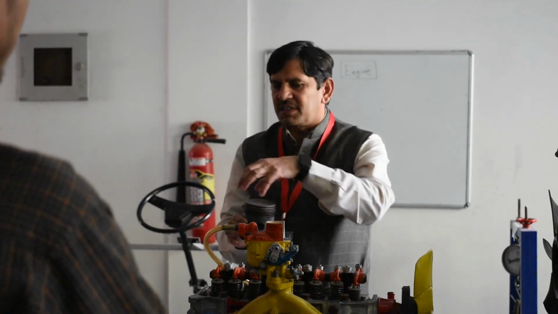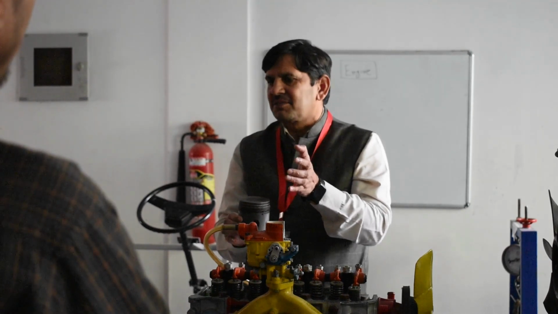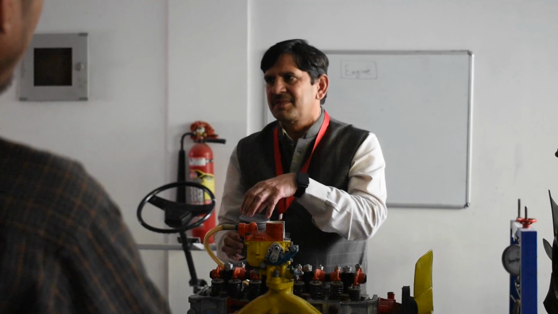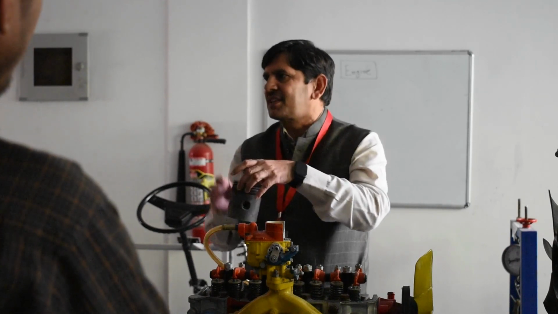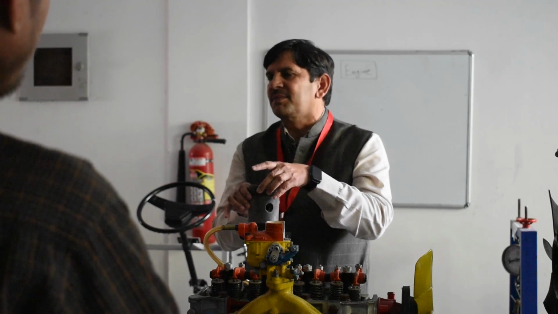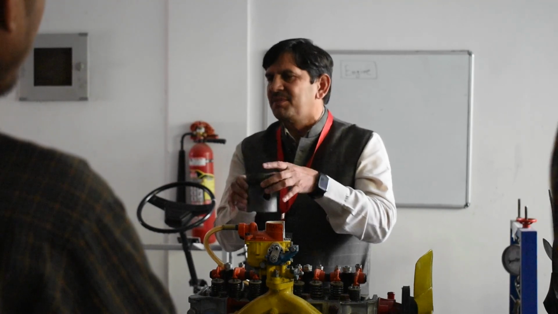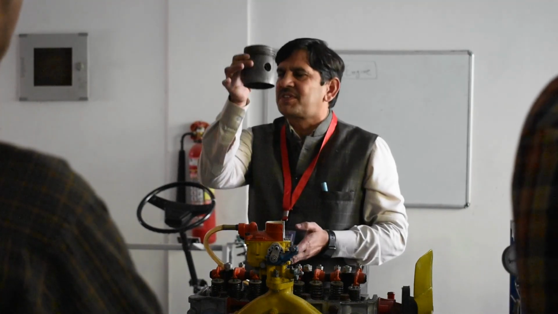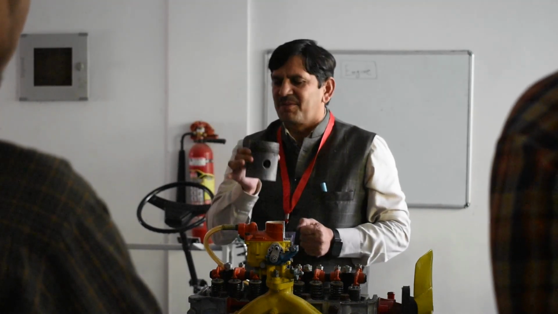Because it is a closed chamber, when the fuel burns, the pressure will rise. So it will push the piston down, because the piston is on the top when the fuel is burnt. There is a cylindrical space in which the piston moves up and down.